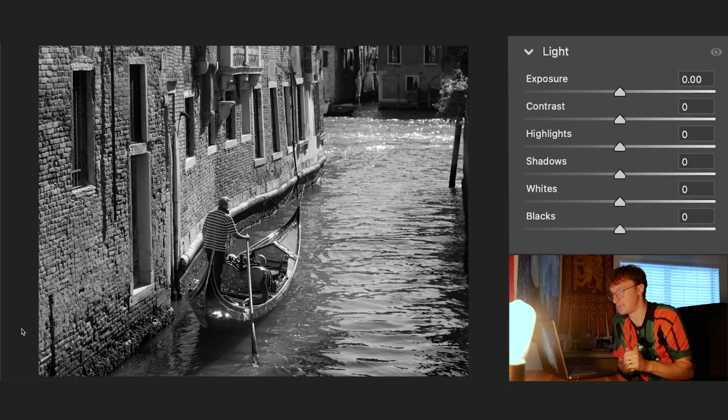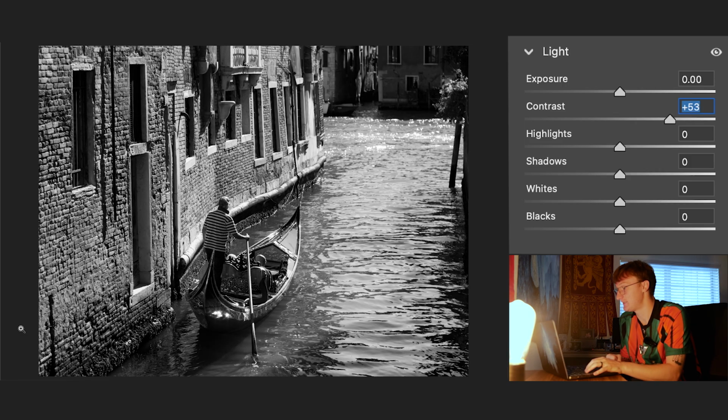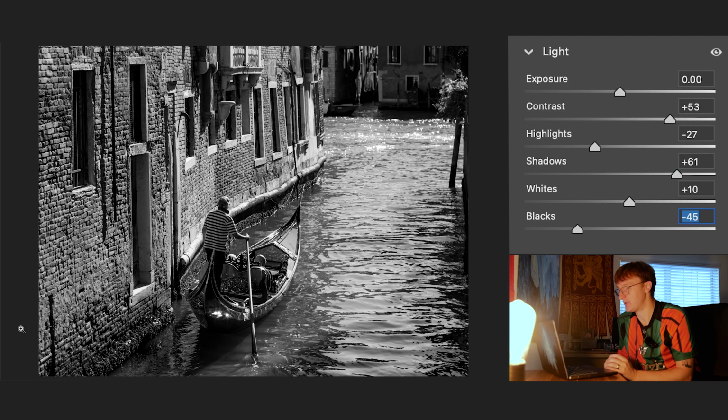Here's a black and white shot of a gondolier going down a canal. It was very bright, but I was able to capture this shot. So I upped the contrast to +50, down the highlights just a little bit, not too much, up the shadows to get more details out of it, up the whites and drop the blacks. Very simple. This is kind of my standard style of editing, and I think there's a lot of contrast and intrigue and depth in this image.